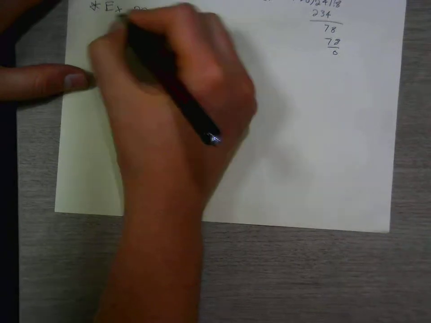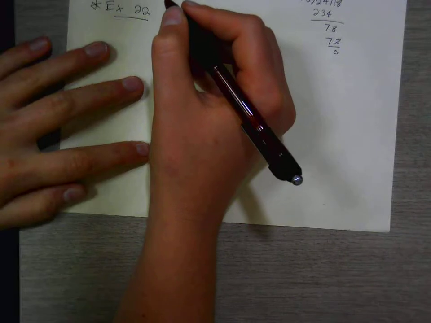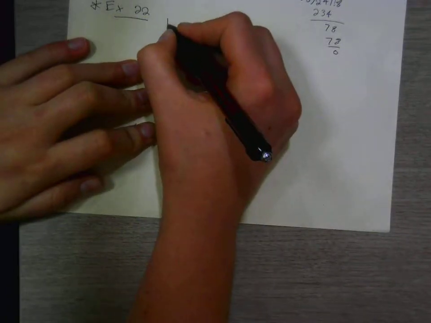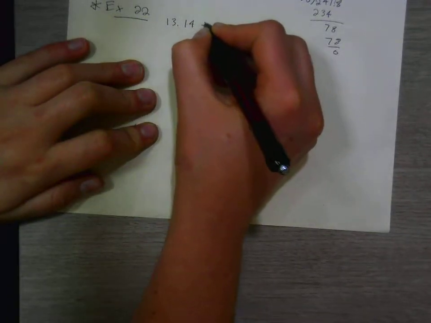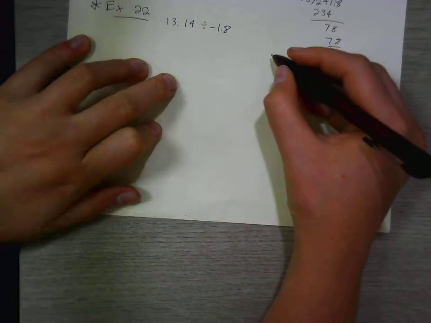Let's try an example. Example 22 is dividing a decimal by a decimal. So 13.14 divided by negative 1.8. First, let's ignore the signs for just a minute. Let's get rid of the signs.